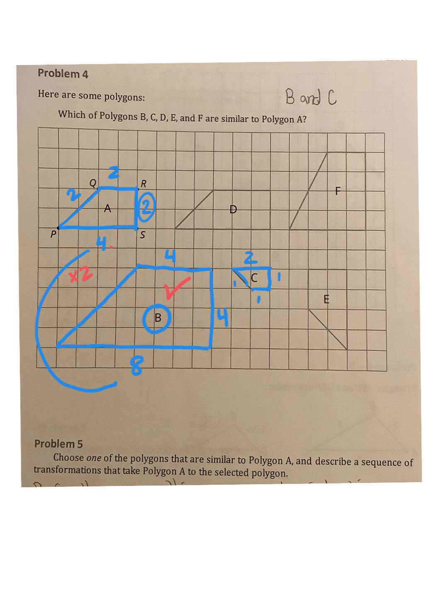That's right, I can multiply by 1/2. Half of 4 is 2, and the other 3 sides were all 2's, and half of 2 is 1. 1, 1, 1. We found another correct choice. We have B and C. Those are similar to polygon A.